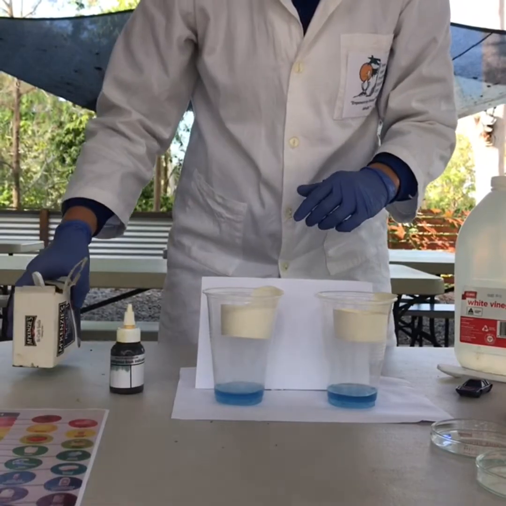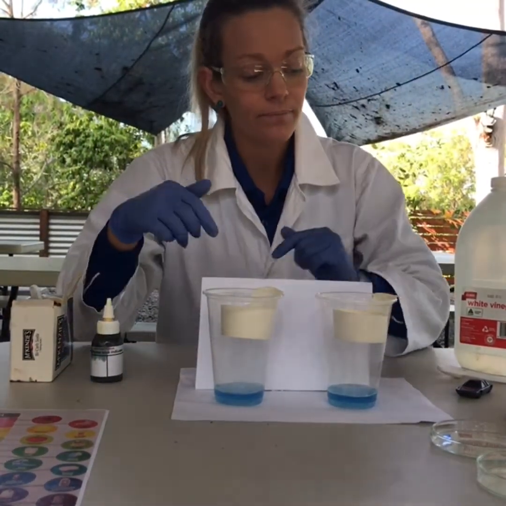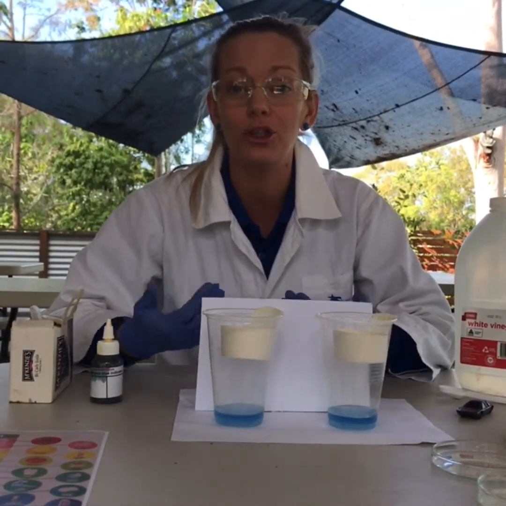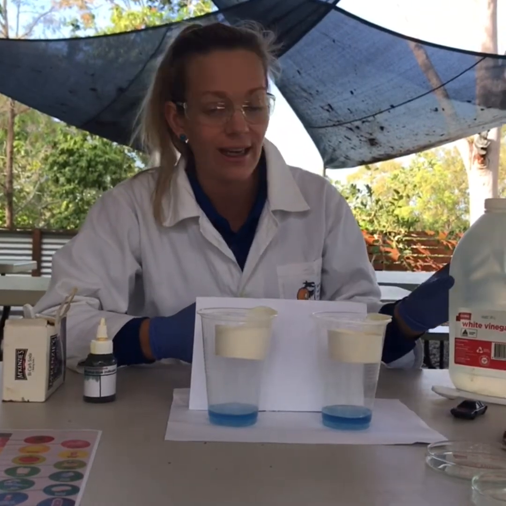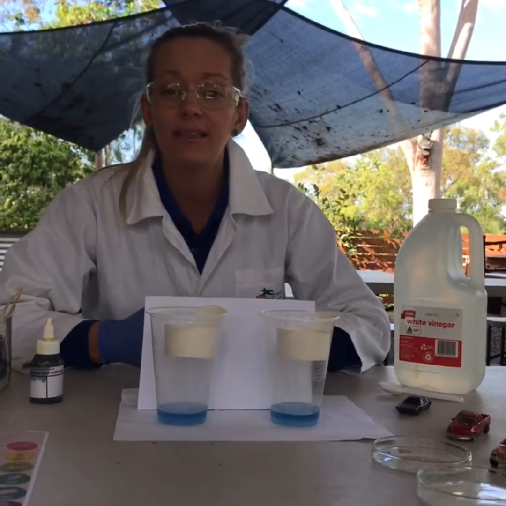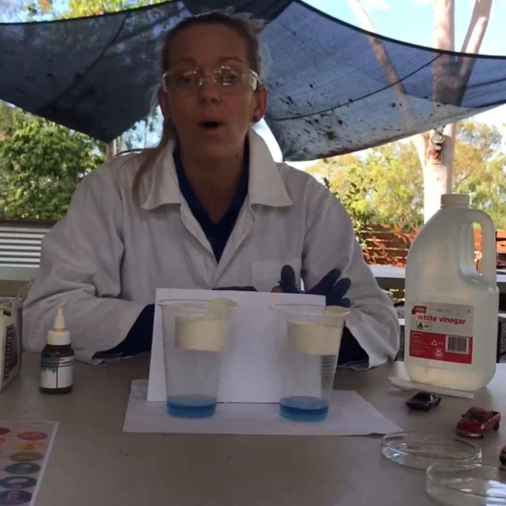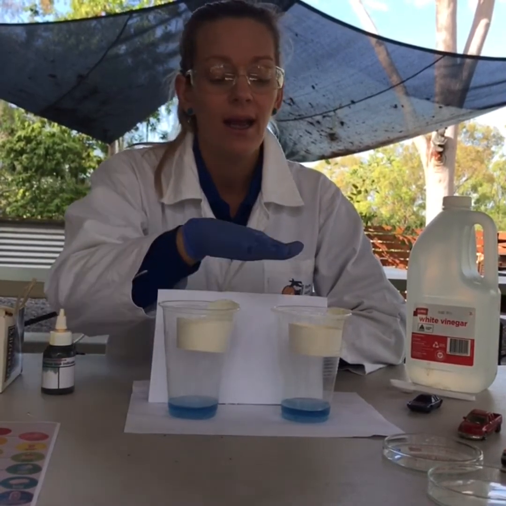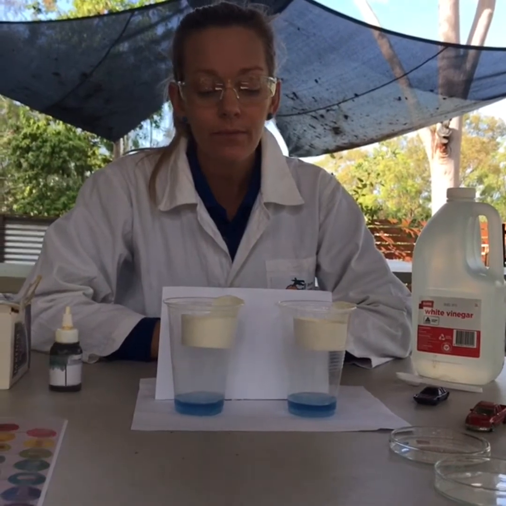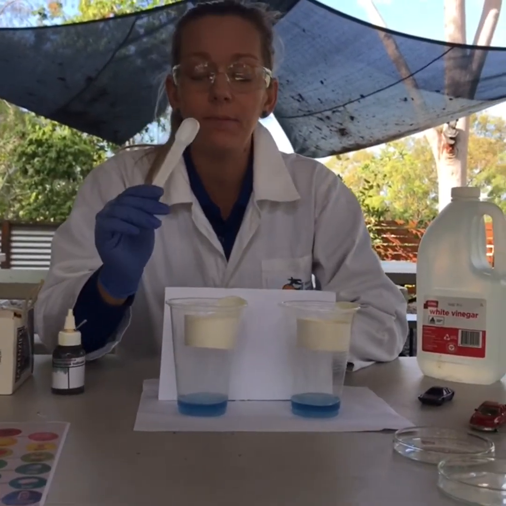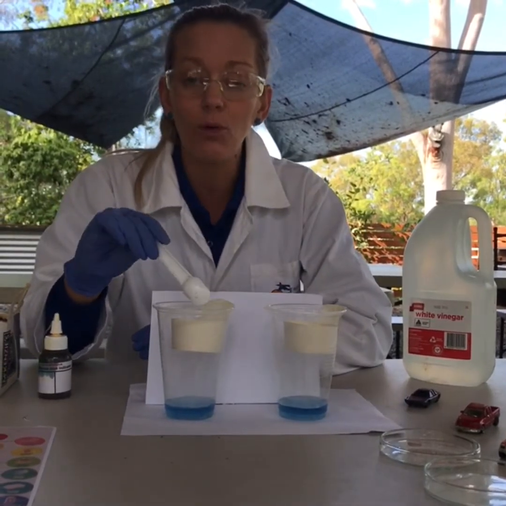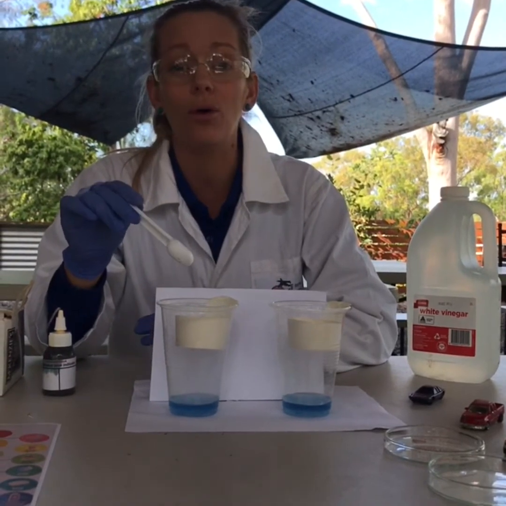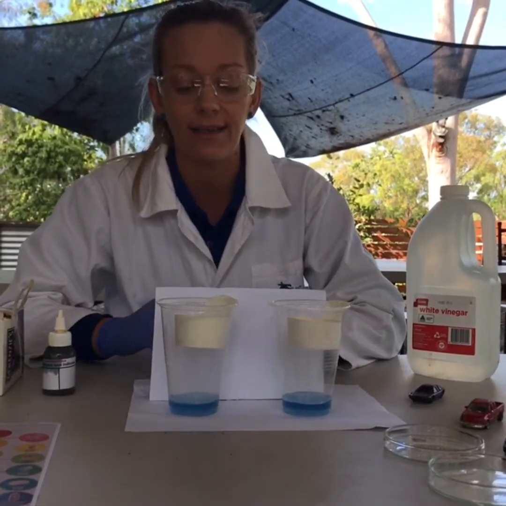In order for us to produce our carbon dioxide, we actually need to be able to add something to this bicarb soda that's going to react and produce carbon dioxide. So we've got the perfect ingredient here, which is our white vinegar. Just like I did with the bubbling water experiment, we're going to keep one as our control and then one as our experiment. So today this one's going to be our experiment and this one's going to be our control. So in a moment I'm going to put 1 teaspoon of white vinegar into the small paper cup, making sure I don't spill any vinegar into the seawater because that will really quickly change the pH of that seawater.